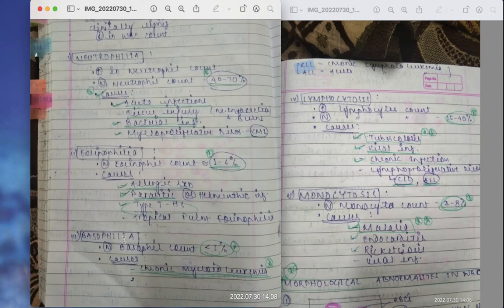So moving on to basophilia, this one is interesting. Just one case you have to remember here, that is chronic myeloid leukemia. This you have to just remember. When I was in first year, my sir once asked me, where do you see chronic myeloid leukemia? In which type of cells will there be an increase in chronic myeloid leukemia? So the answer was basophil, and from there I actually remembered.